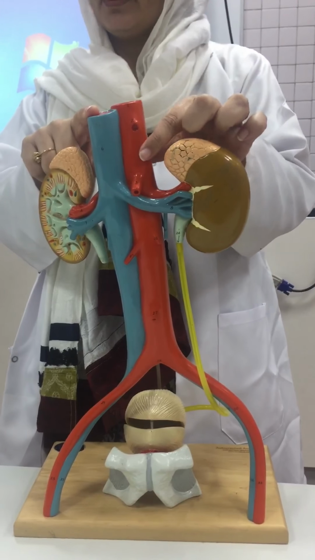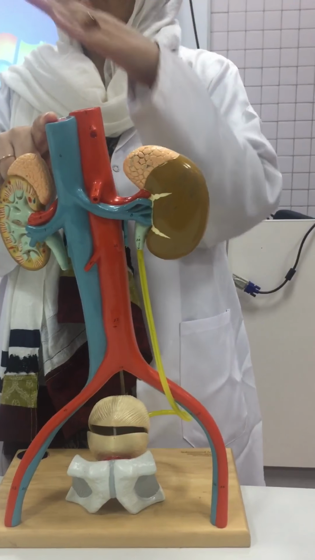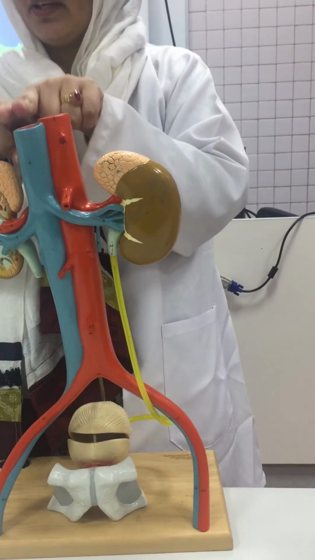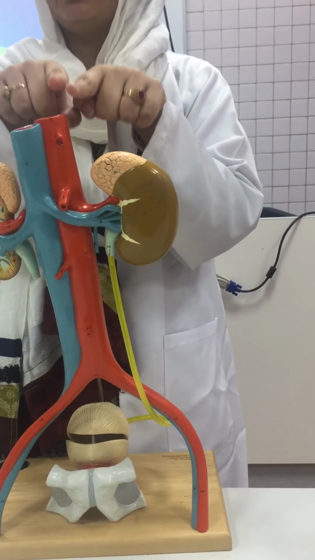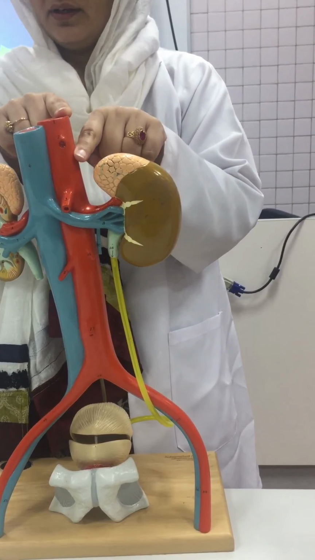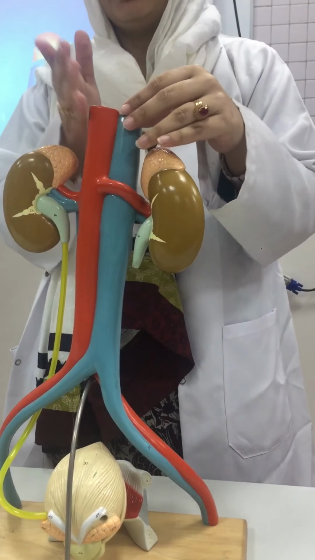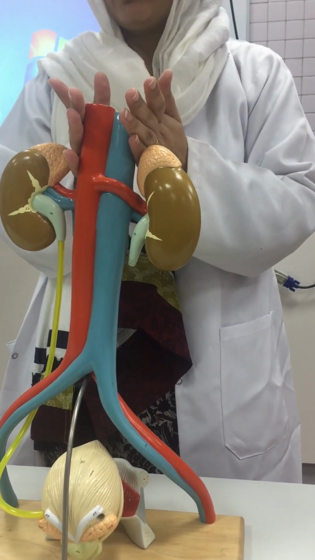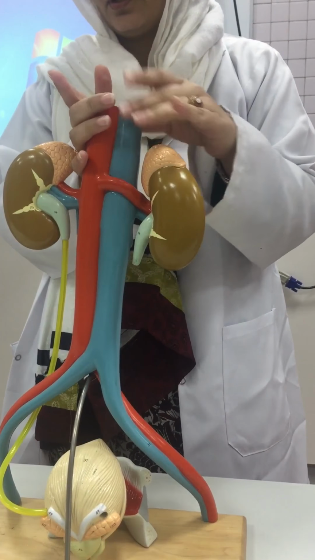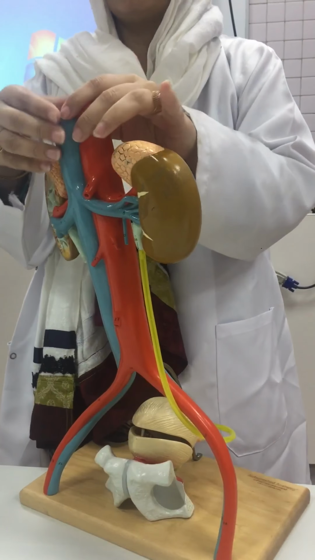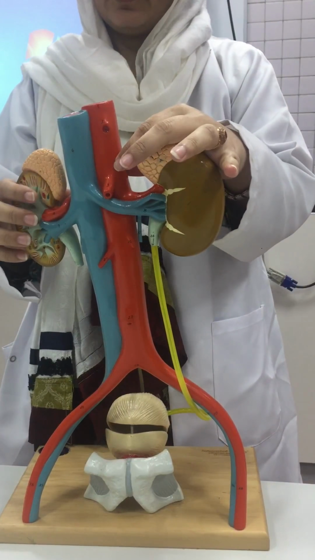Then the left one will be for you. The right one will be the inferior vena cava and the left one will be the aorta. I cannot keep it like this to make this one right and this one left. This is the wrong position. It should always be right and left.